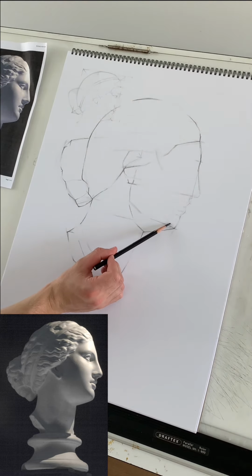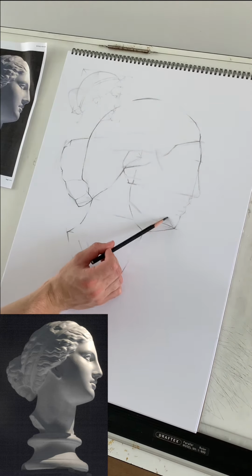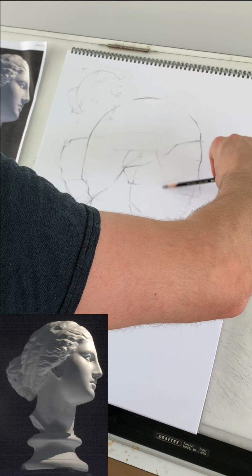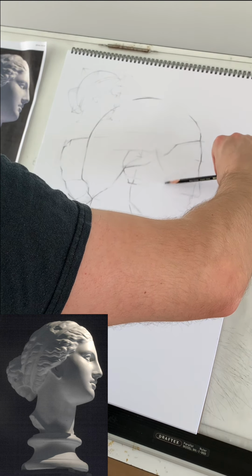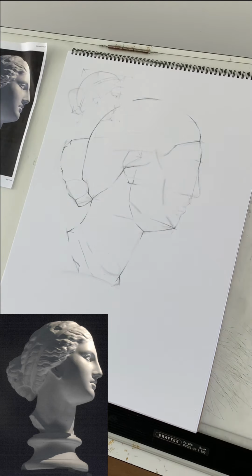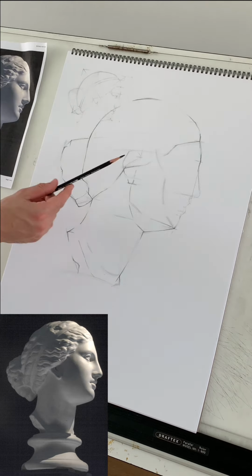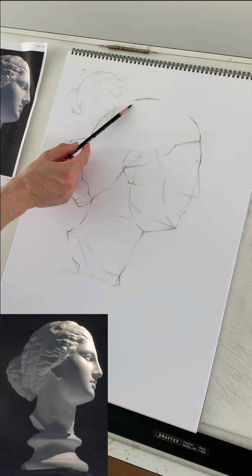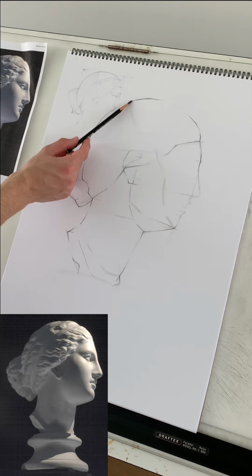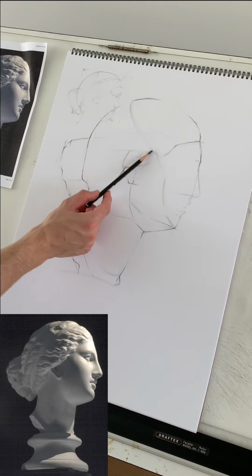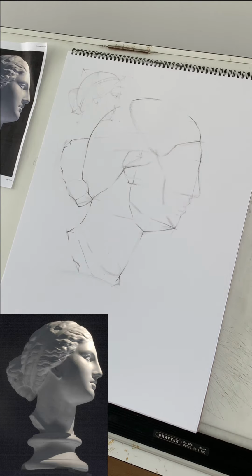It starts there. It's a bit of a plane change here. And we can also see that that shadow kind of falls across the hair like that. And everything behind here is all in shadow.